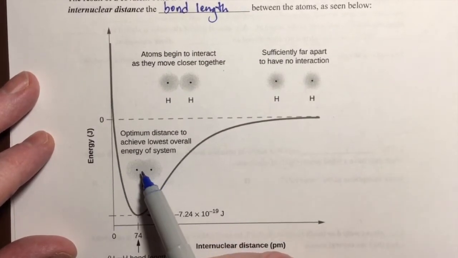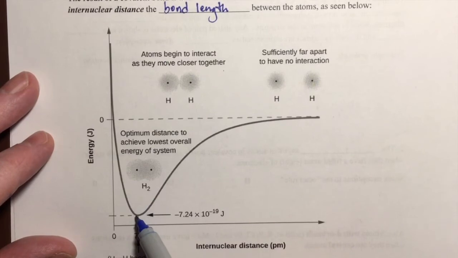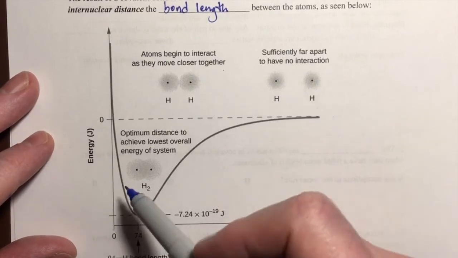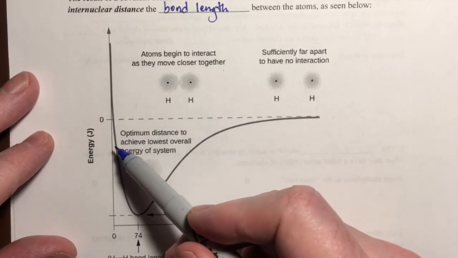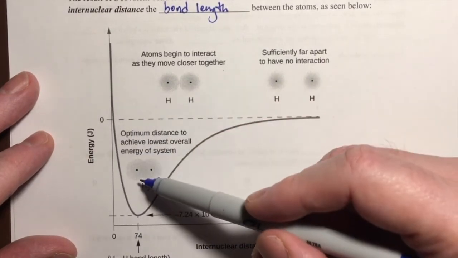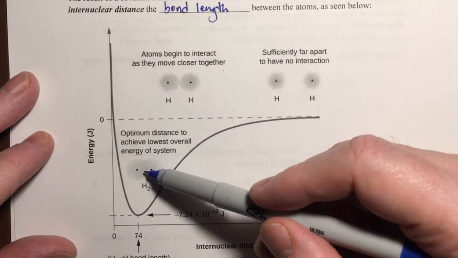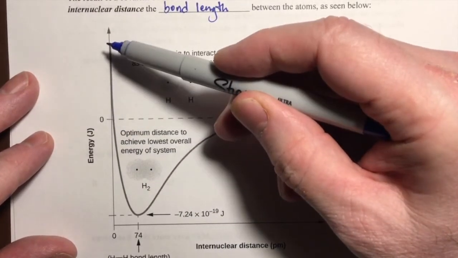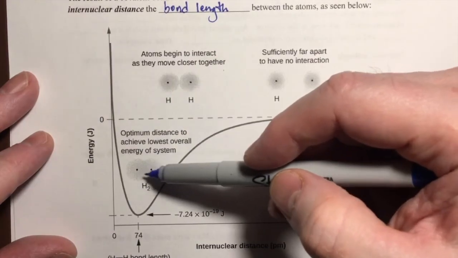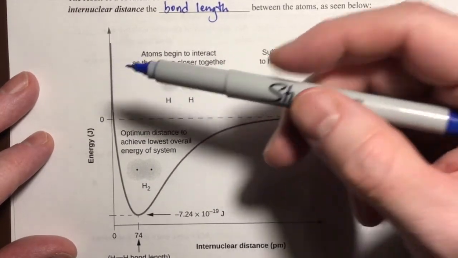Well, at this point, the electron clouds start repelling each other. And so that repulsive force starts to take over, and you can see that the energy starts to get larger and larger because it's less and less stable. And if I were to try to smash them really close together, the energy starts to increase quite a bit as the distance between the nuclei gets smaller and smaller.